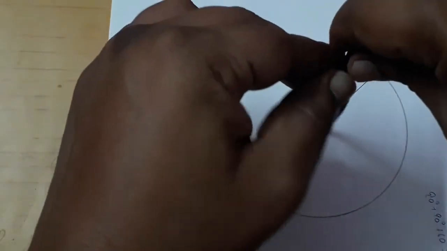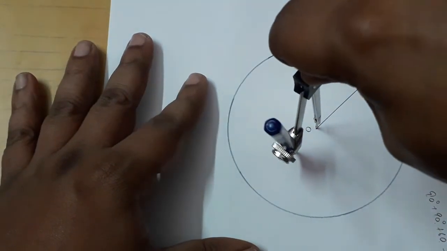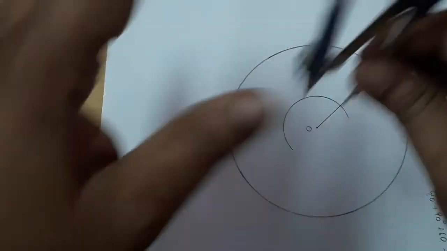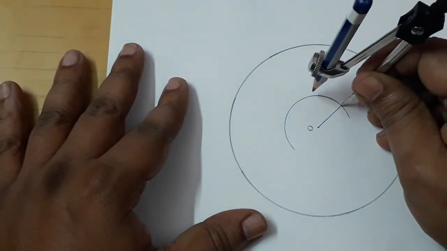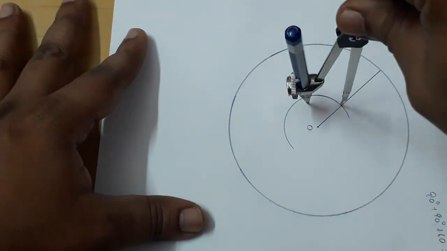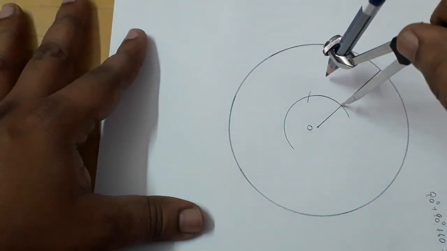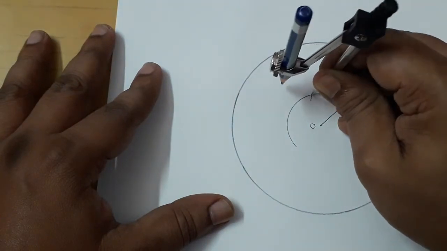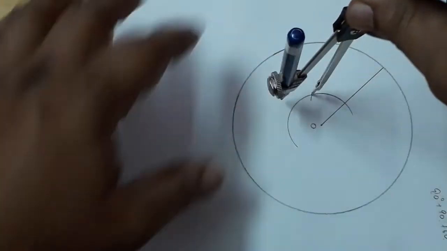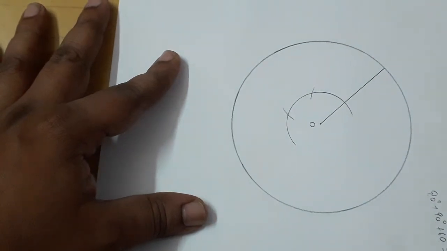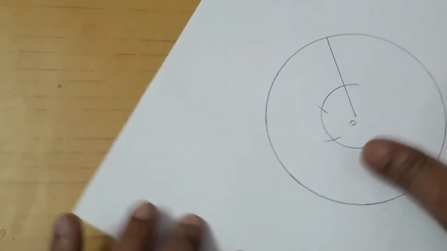We first begin with an arc this way. Then I'll take the same measurement and keep it over here. So when I cut this first arc, this becomes 60 degrees. When I keep the pointer on this particular intersection and cut another arc on this main arc, this becomes 120 degrees, the intersection between the two.